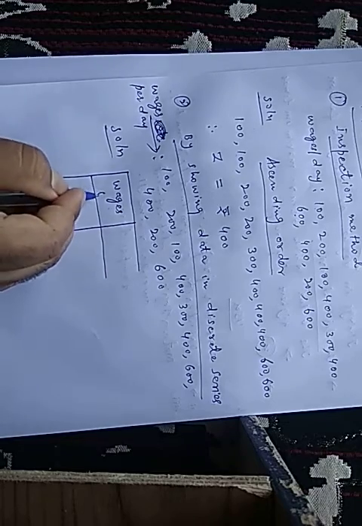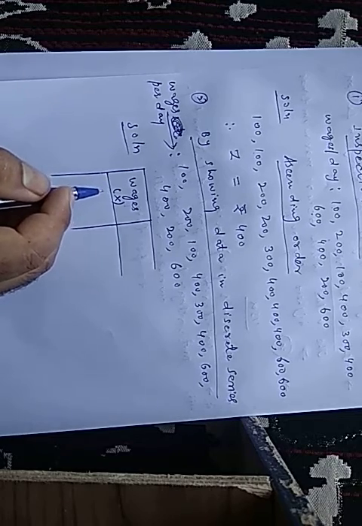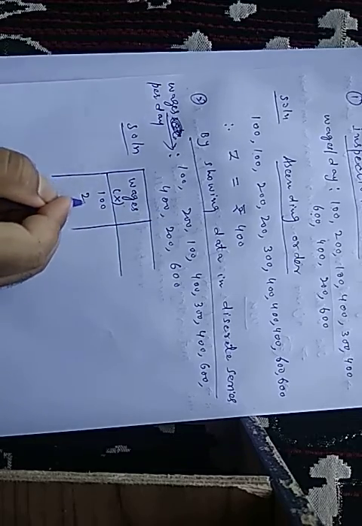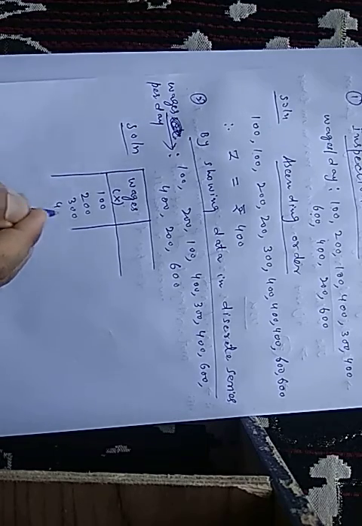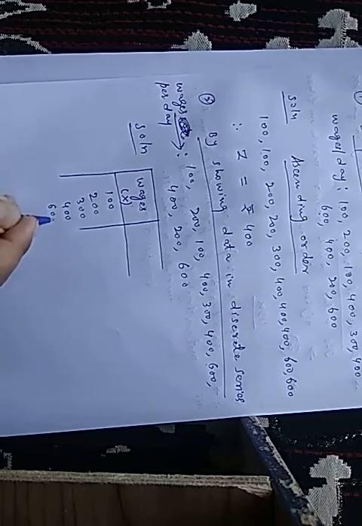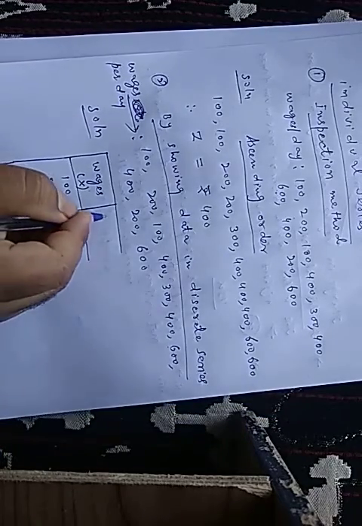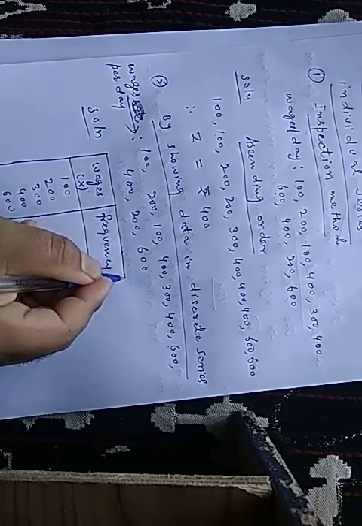It can also be denoted by X. And the values are 100, 200, 300, 400 and 600.